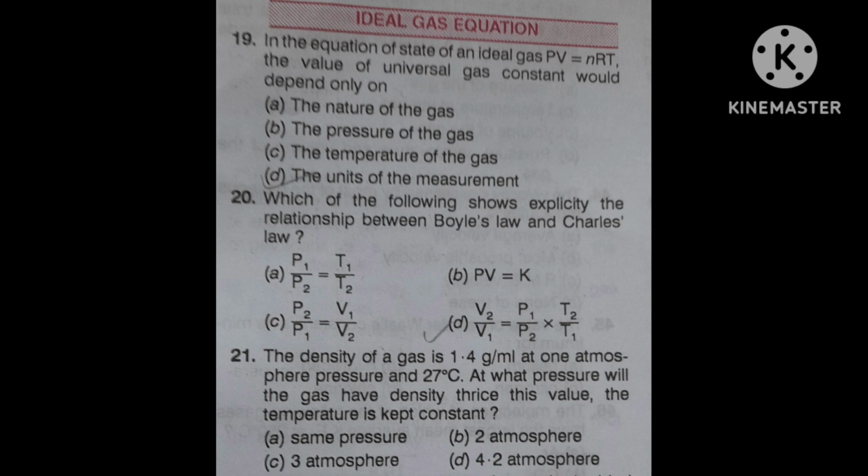Then at constant temperature, by use of this equation you can write D2 upon D1 is equal to P2 upon P1. Only by this expression D is equal to PM upon RT.